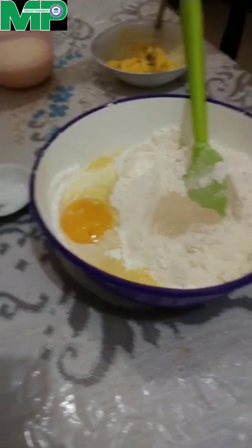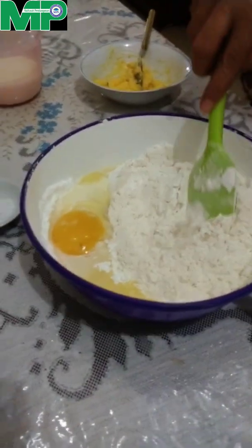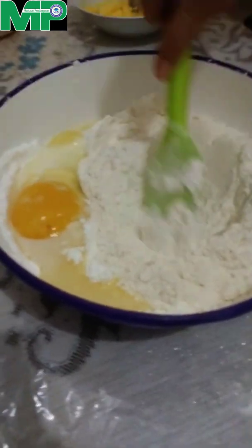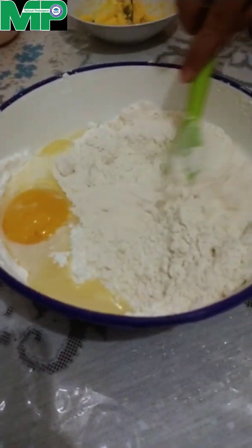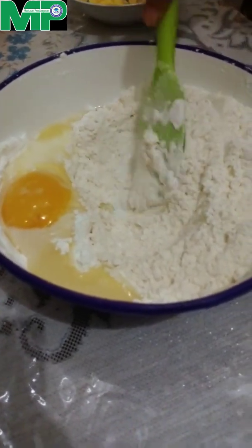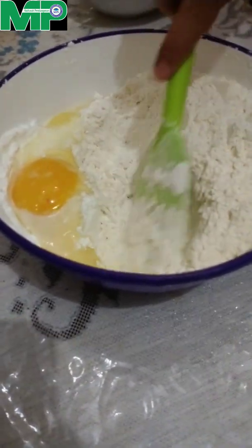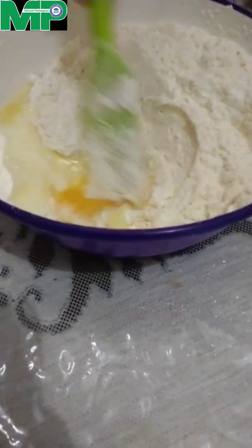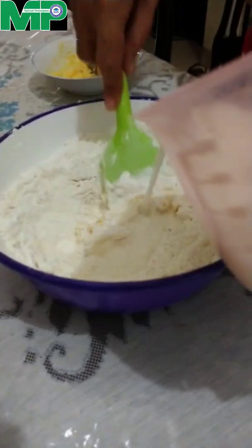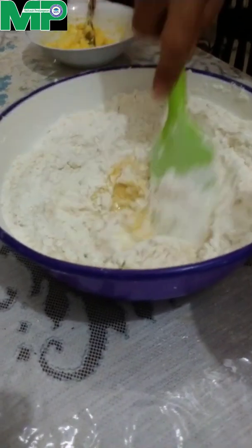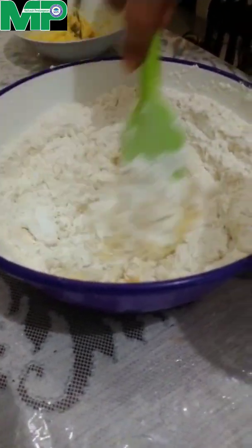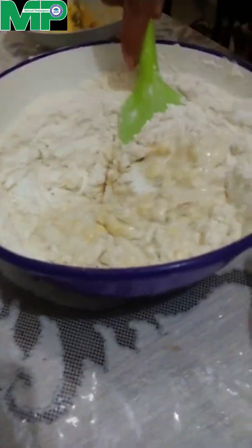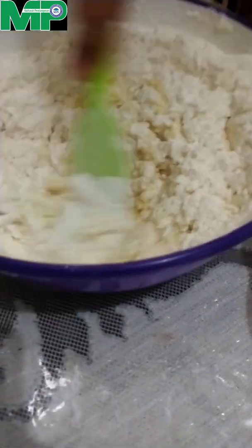The way is to mix the flour, cornstarch, sugar, and yeast. Then add the sweetened condensed milk. Then pour in the liquid ingredients little by little, while kneading until the dough is half smooth. Stop adding liquid if it feels like it's enough, or you can add if the dough is still hard.